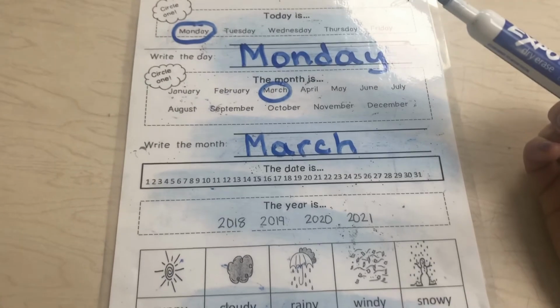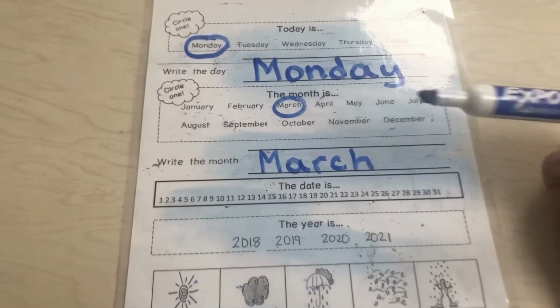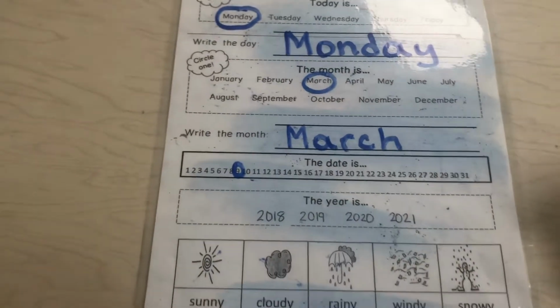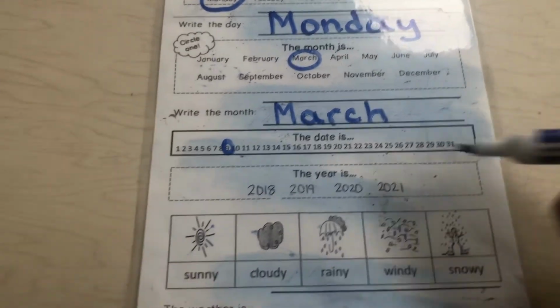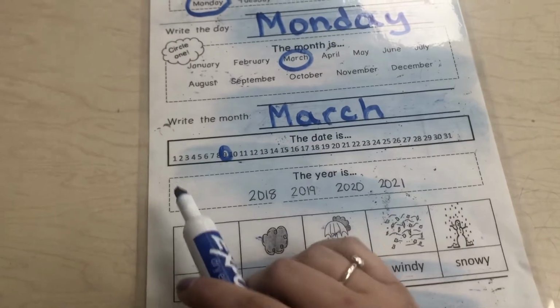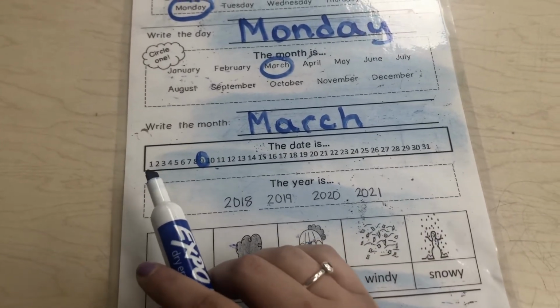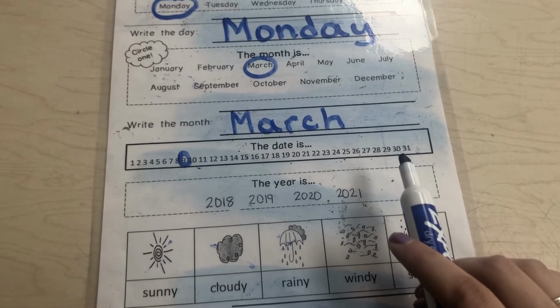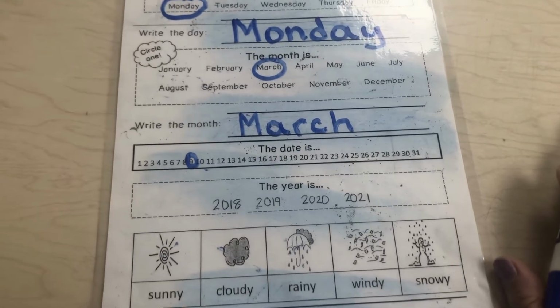And then you're going to choose your date. So in this case, Monday is on the 9th, and they would just circle the 9. You want to make sure you can see that. Another cool thing you can do here is just count each day that is in March with your child. That's just another thing you can do that will include some math warm-up.